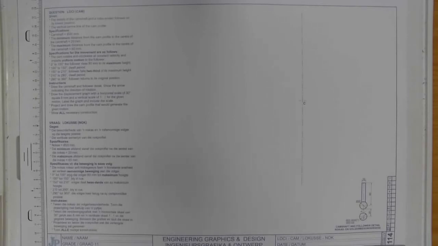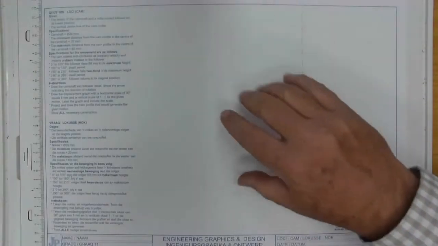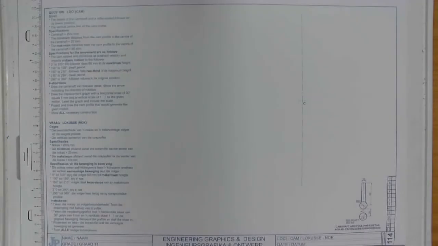We are doing a cam, and from the given diagram we can see that they have given us a roller follower and the detail for that. So generally that's going to be my start point. Draw that given cam, and then we'll do the displacement graph according to the specifications that are given on that side.